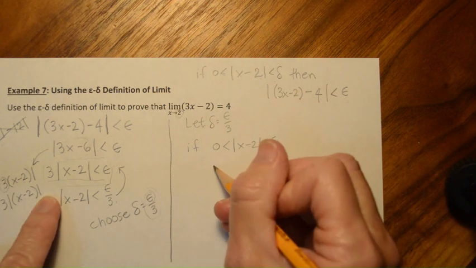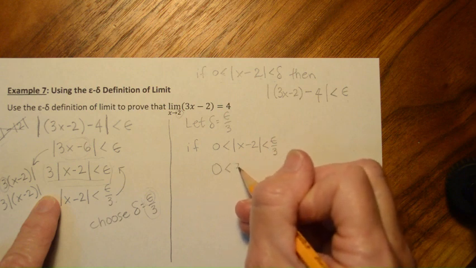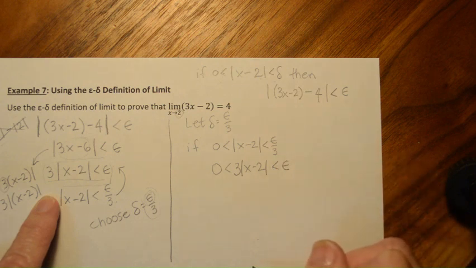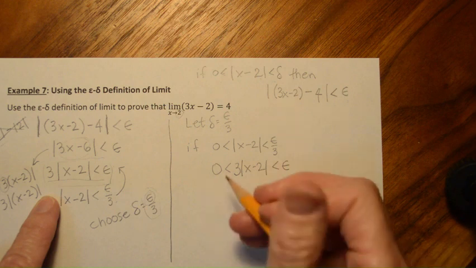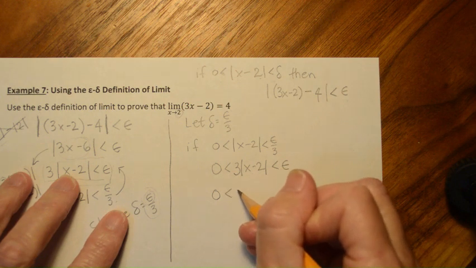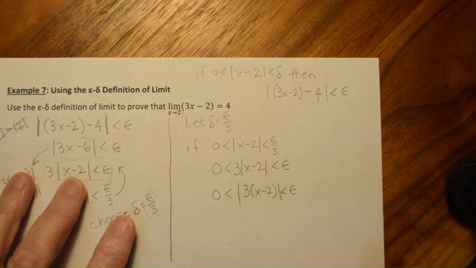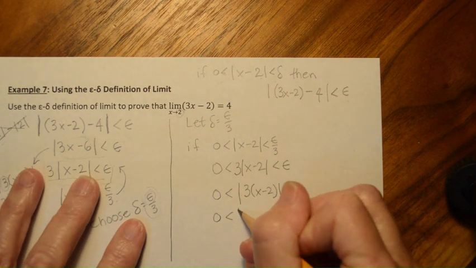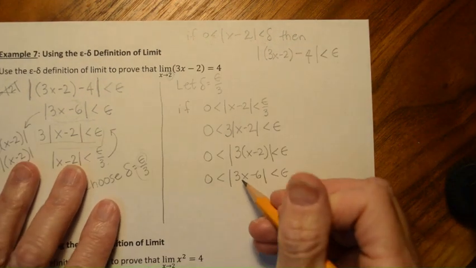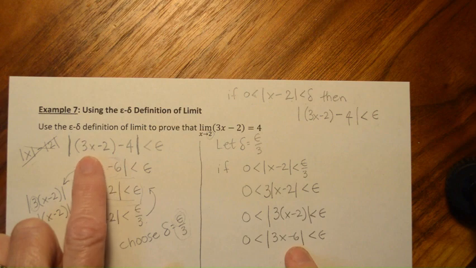So we multiplied everything by 3, so then we get 0, because 3 times 0 is 0, is less than 3 times absolute value of x minus 2, which is less than epsilon. And then again, we can smush that back inside because it's multiplication. Again, if it were addition or subtraction, we couldn't do it. So this becomes absolute value of 3 times x minus 2 less than epsilon. Distribute. And again, this is why I'm particularly happy to have this work here, because I would forget already by the time I get here how I need to write it.